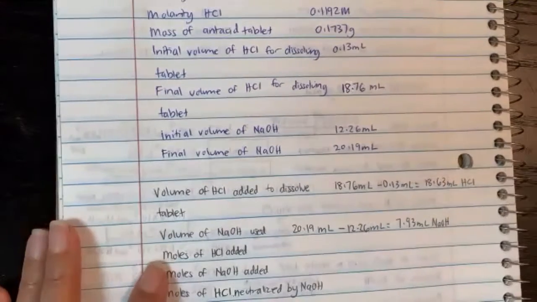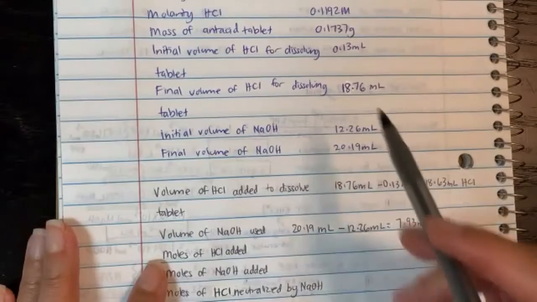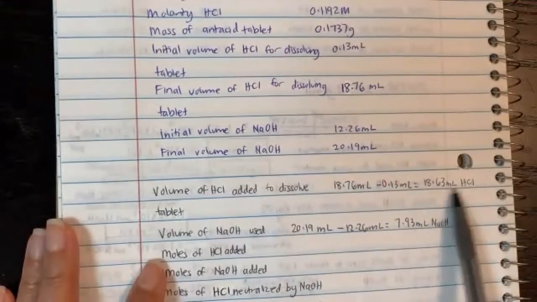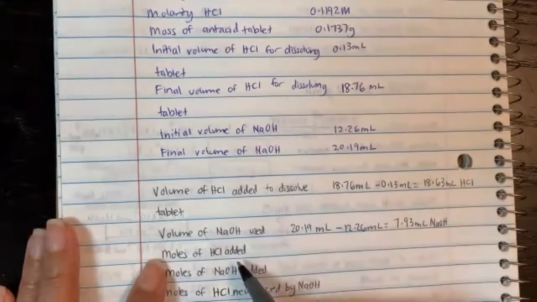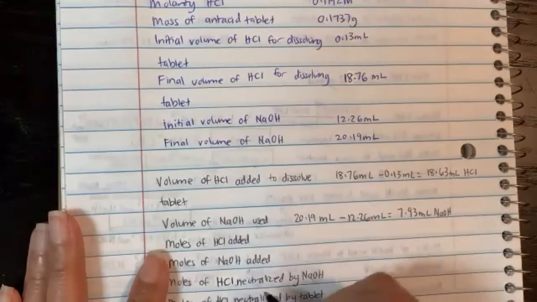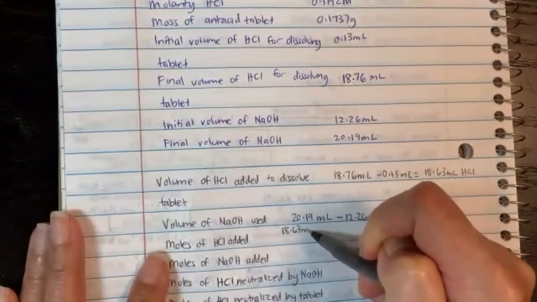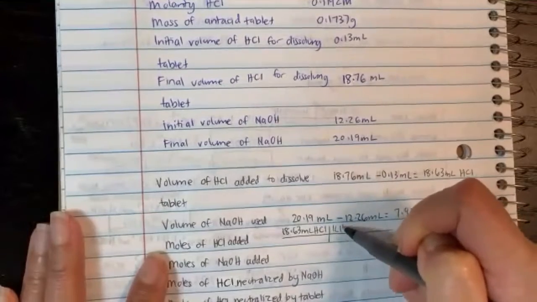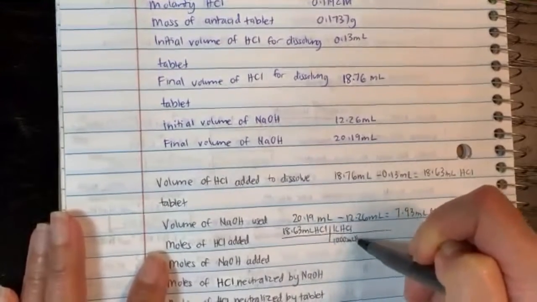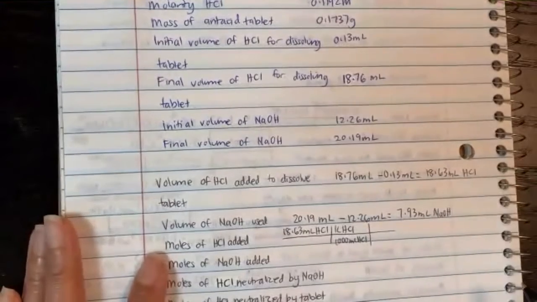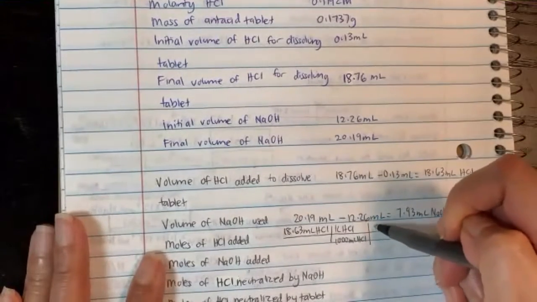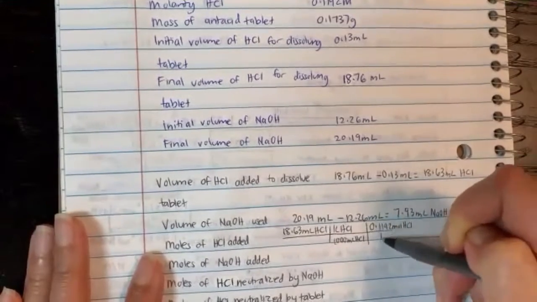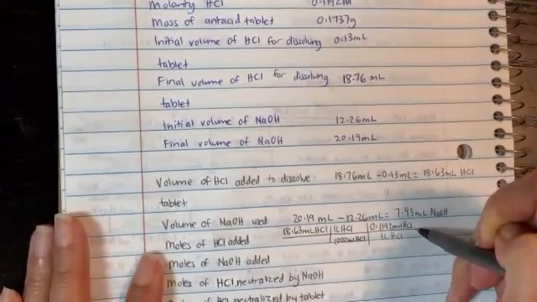Now, can we get the moles of hydrochloric acid? Yes, because we have the molarity of hydrochloric acid up here. All we do is convert this to liters, which is divided by 1,000. So let me go ahead and put the calculation down to get moles of HCl. You take 18.63 milliliters of HCl, and we know that 1 liter of HCl contains 1,000 milliliters of HCl. This is where you divide it by 1,000. And then we will use that to multiply with the molarity, because it's 0.1192 moles of HCl in 1 liter of HCl solution. That's what the molarity stands for.